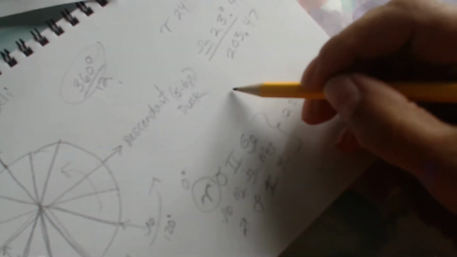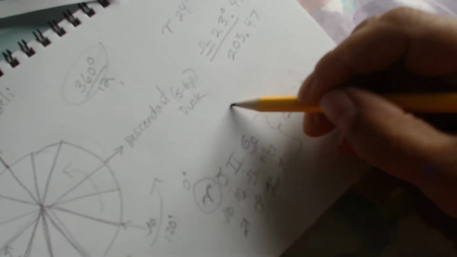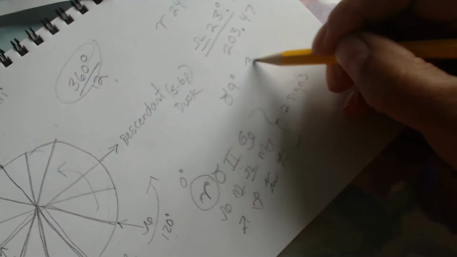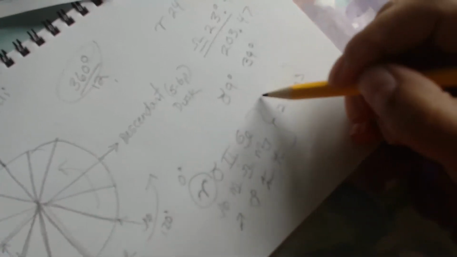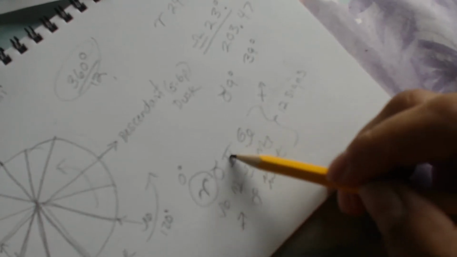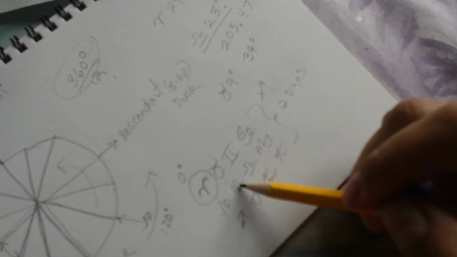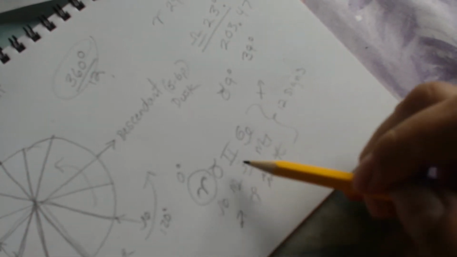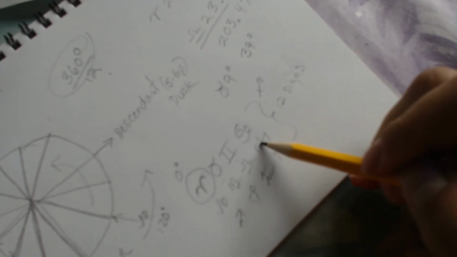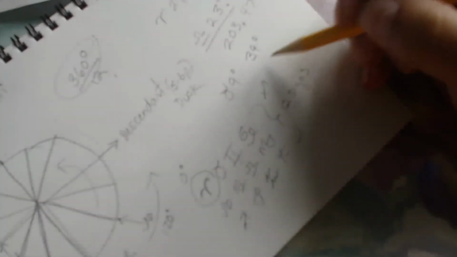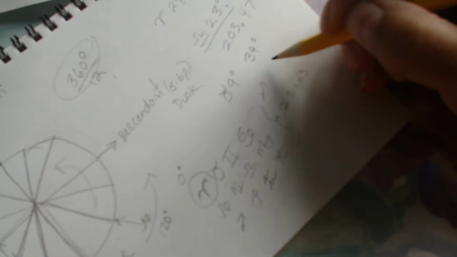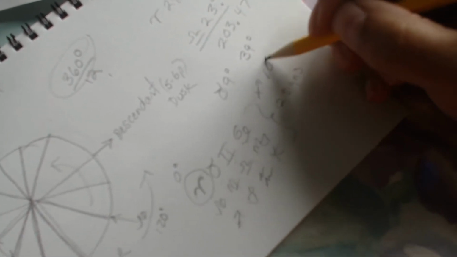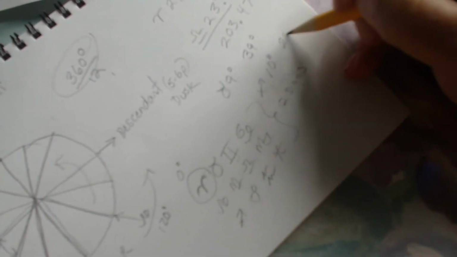And then maybe we've got Taurus at 9, which would be 39 degrees. And then maybe we've got something in Sagittarius: 0, 30, 60, 90, 120, 150, 180, 210, 240, sorry. So maybe something at 10 degrees Sagittarius, which would become 250.